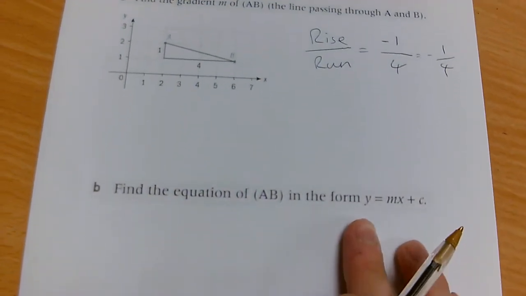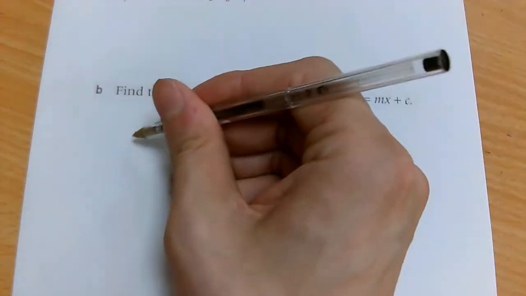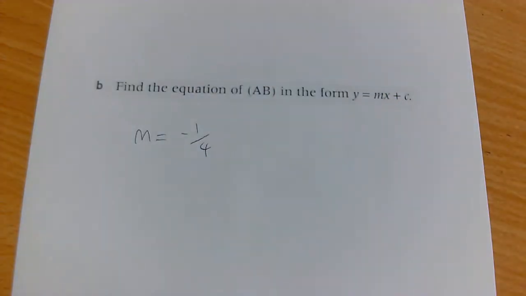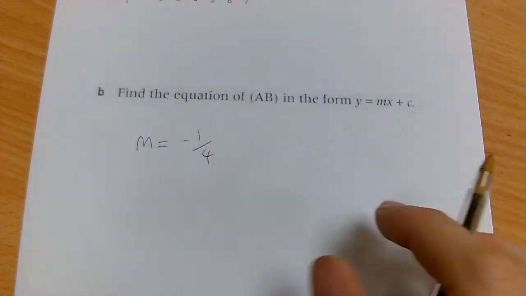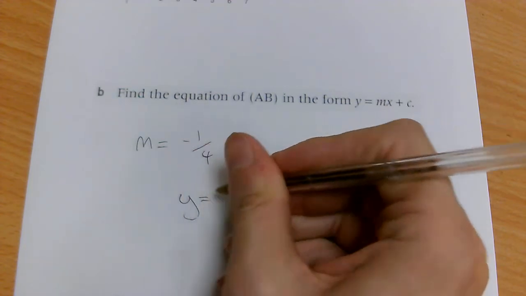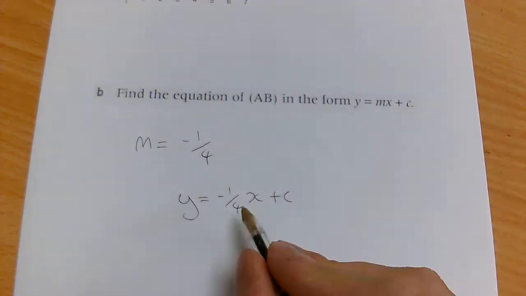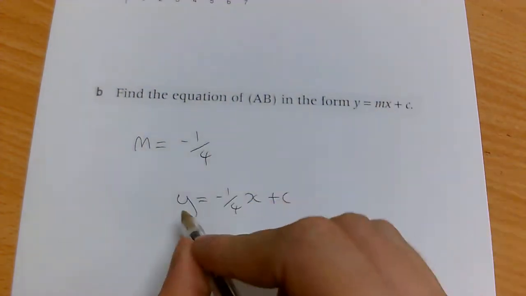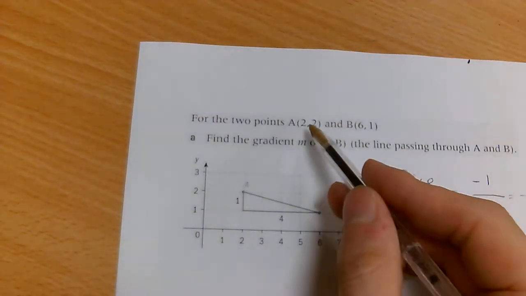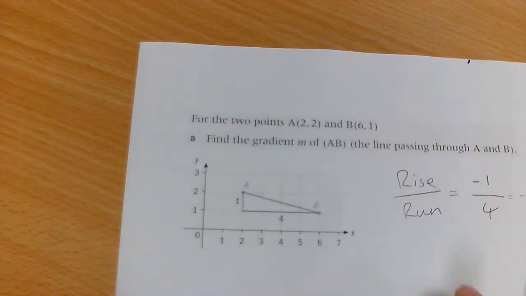Find the equation of the line AB in the form y = mx + c. Well, m is the gradient. So we know from the previous question we've got that. Now to find the equation we need to combine the gradient in the equation with one of the coordinates that we've been given. So we can put the gradient in place of the m, and now we're going to write the next line by replacing the y and the x with the points here. I'm going to choose this coordinate here, (2, 2), but I could just use (6, 1) as well. It would work just as well.